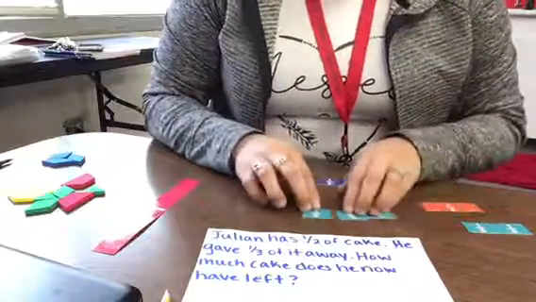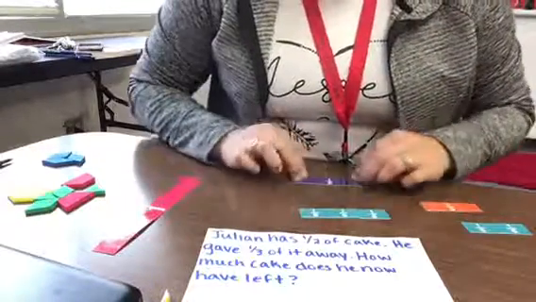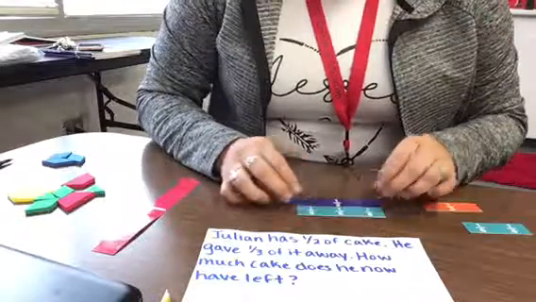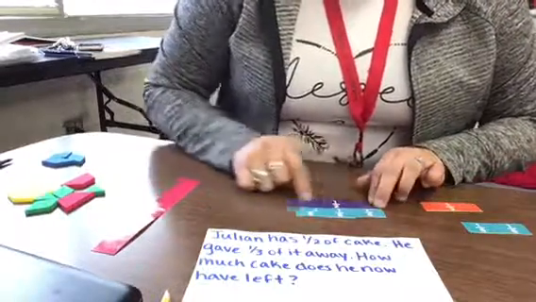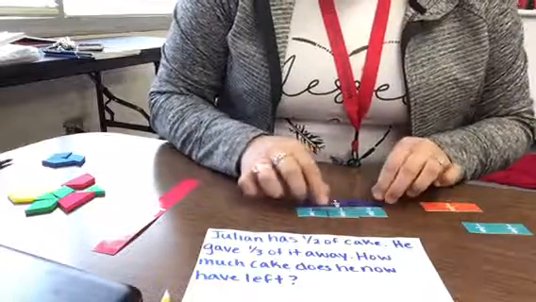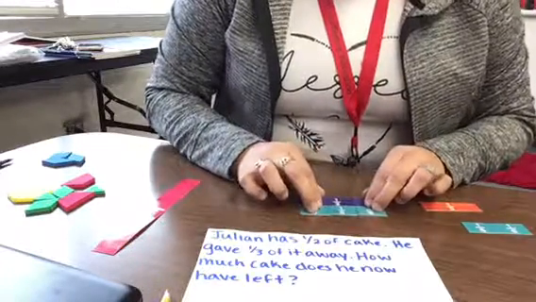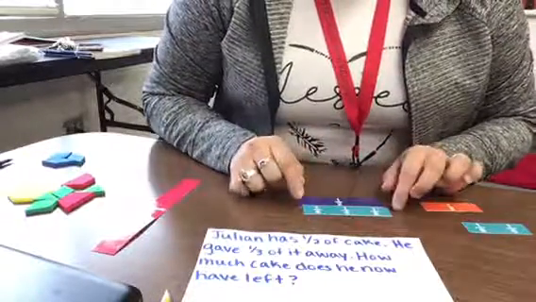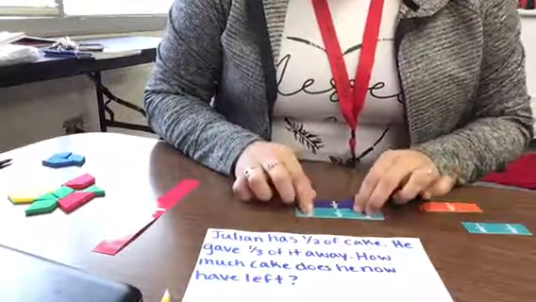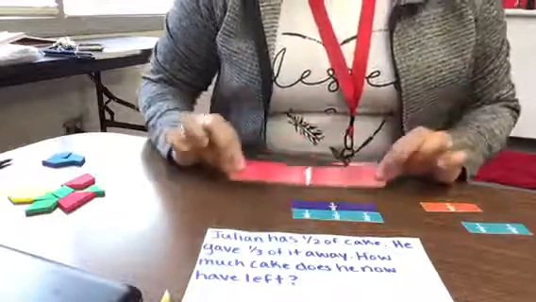Also, another misconception that students may have is kind of similar to our area model. They see that we have a half and it is divided into 3 equal sections. So they could think that each of these represent a third, but again, this was our whole.